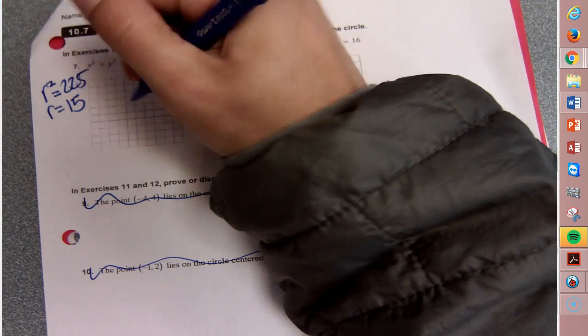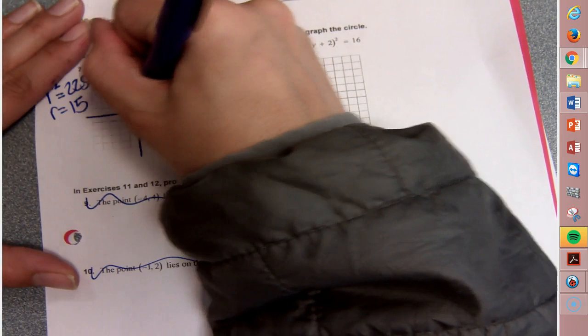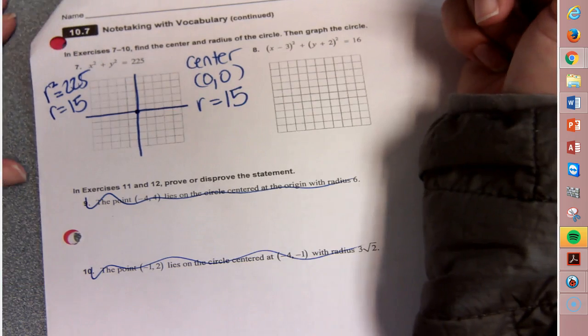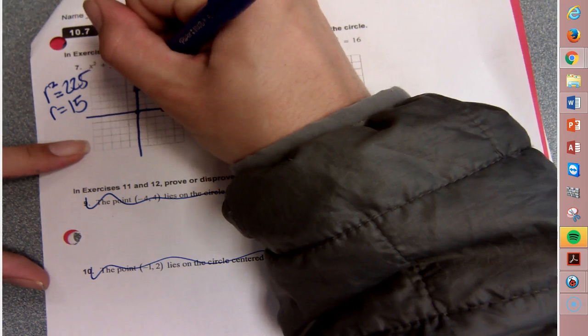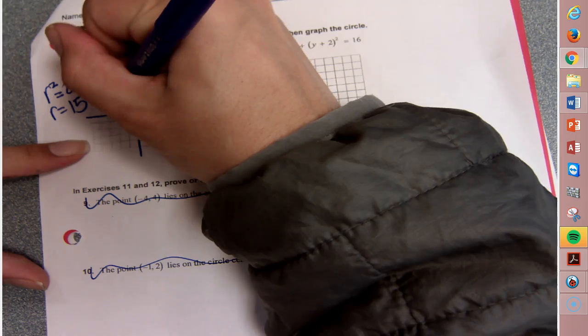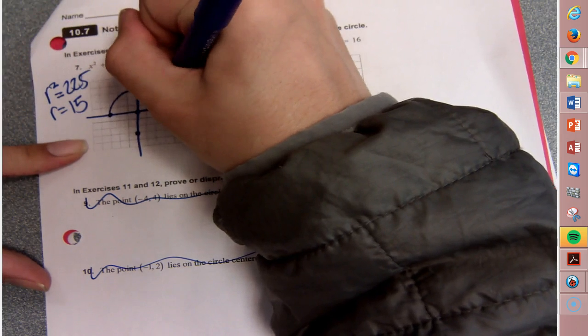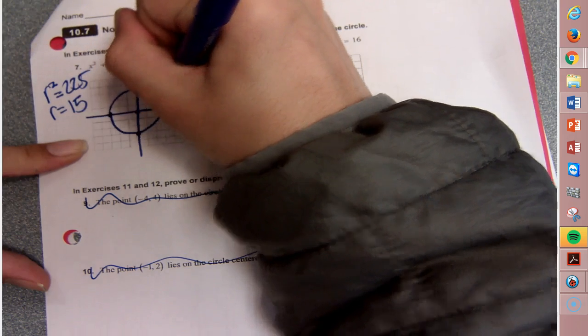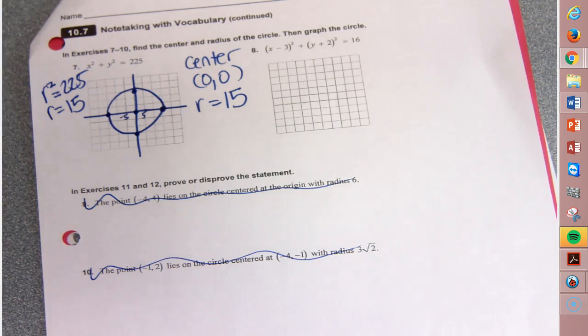Okay, so pick somewhere to be 0, 0. I'm going to count by 5s because this graph is really small. So we just need to go 15 in all directions. And it's graphed.